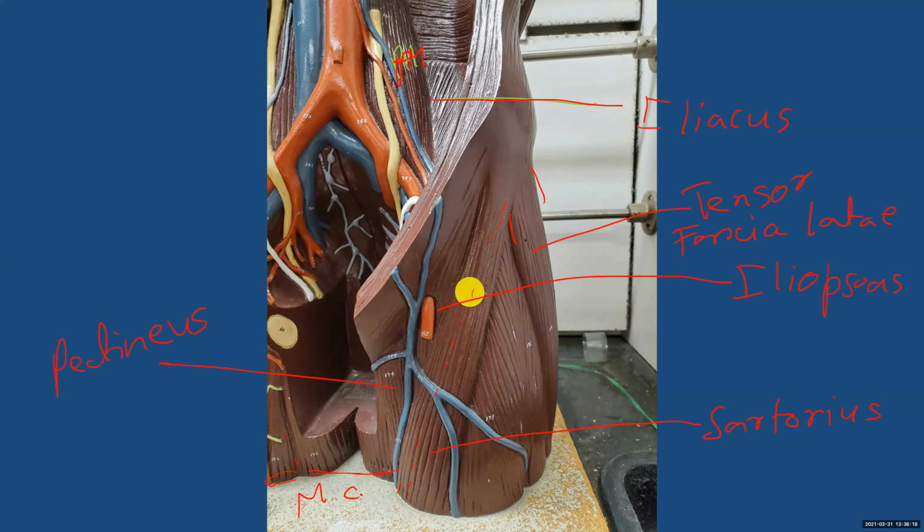Tensor fasciae latae is a muscle that runs from the os coxae to the iliotibial tract. The iliotibial tract is a deep band of fascia that serves as insertion for tensor fasciae latae and gluteus maximus, and it runs, as the name suggests, from the ilium area to the tibial region, lateral to the femur. So we'll look at that in a second.